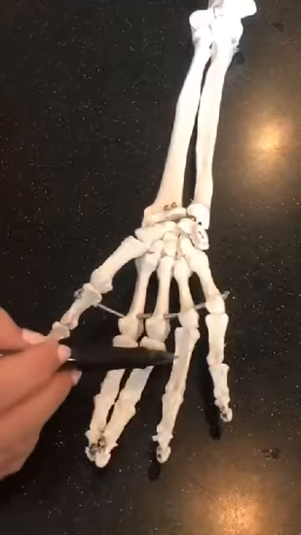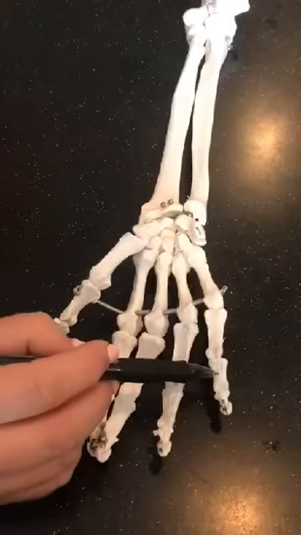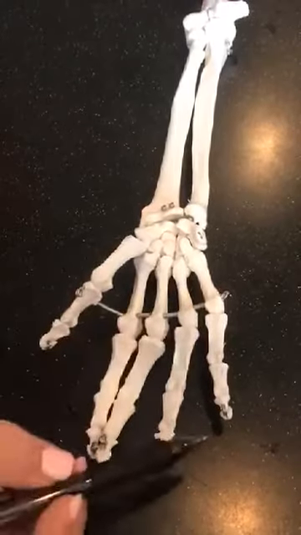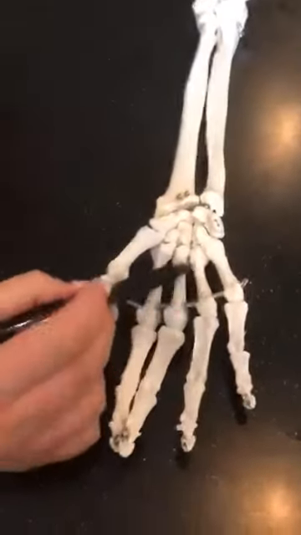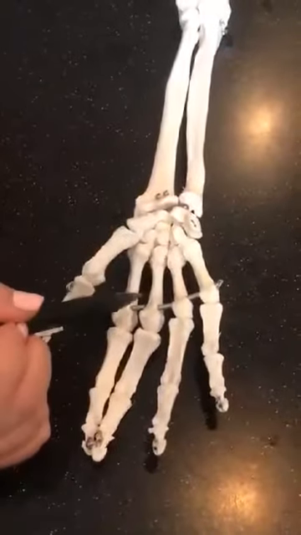All right, these are your metacarpals. Oh, and by the way, every one of these has a head, body, base. All of these do. Then we get down here to the metacarpals, which has a head, a body, and a base.